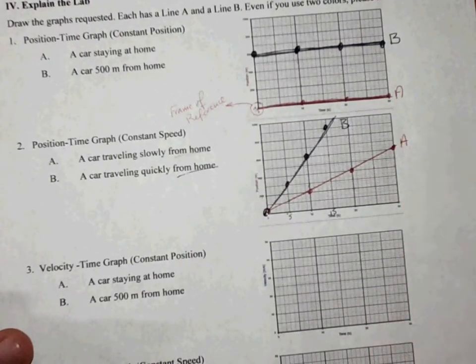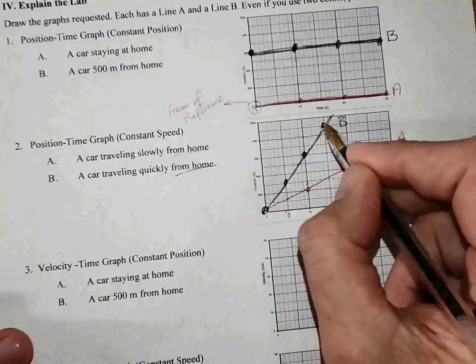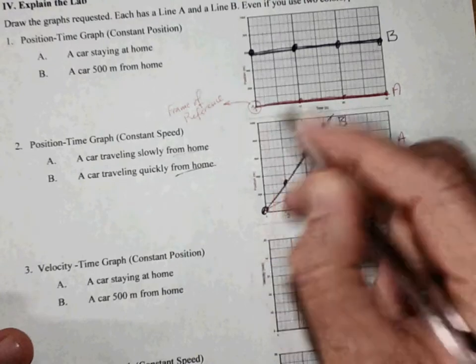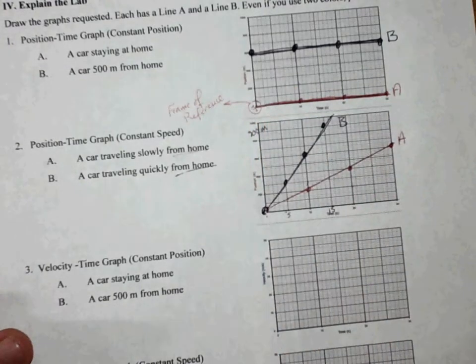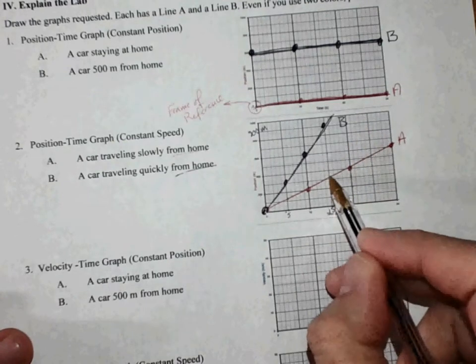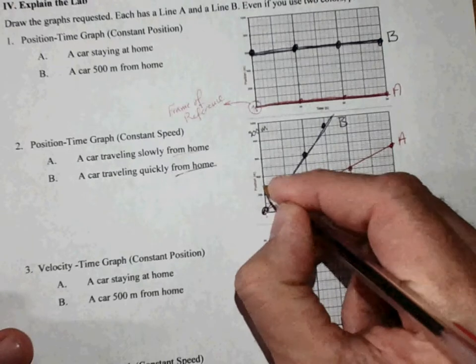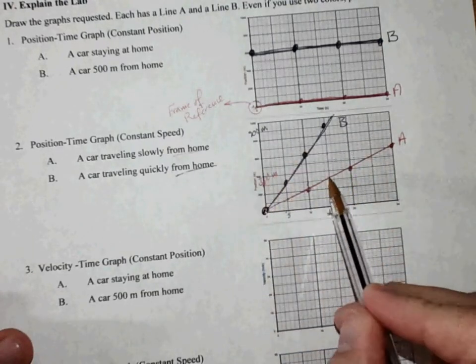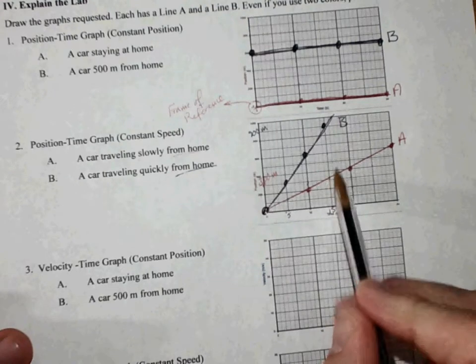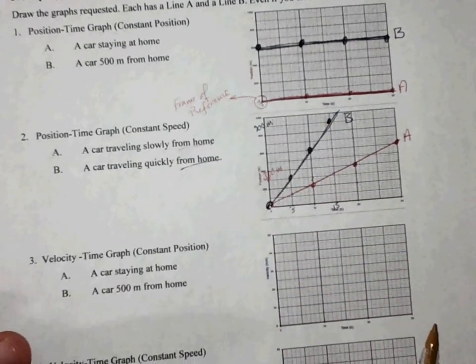Do note this. At 15 seconds, the faster car is already 900 meters away from home. He's traveling fast. At 15 seconds, this one's only 300 meters from home. Not traveling as fast at all. In fact, a third of what this person's traveling. So you can read any point along those lines.